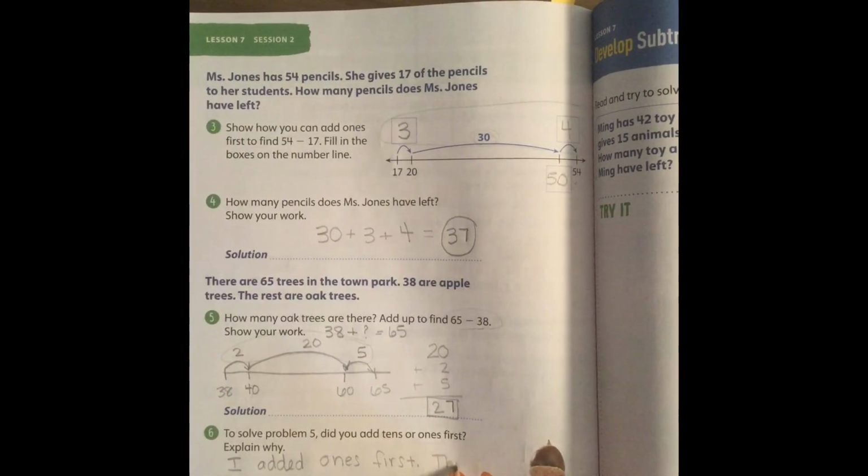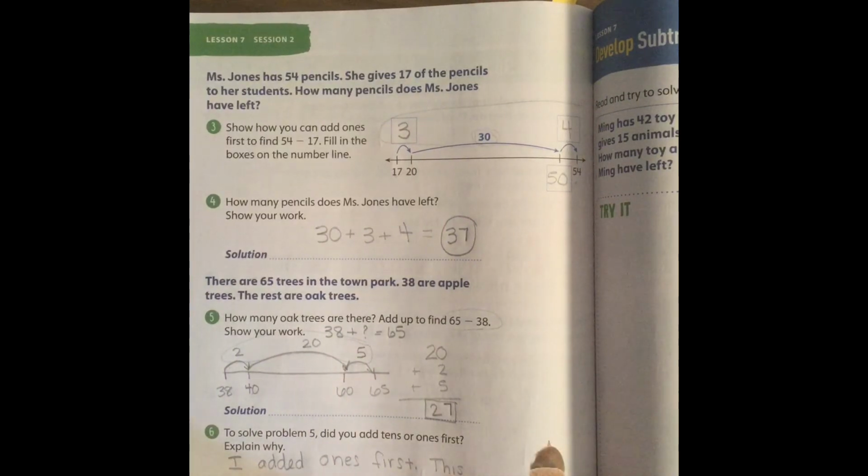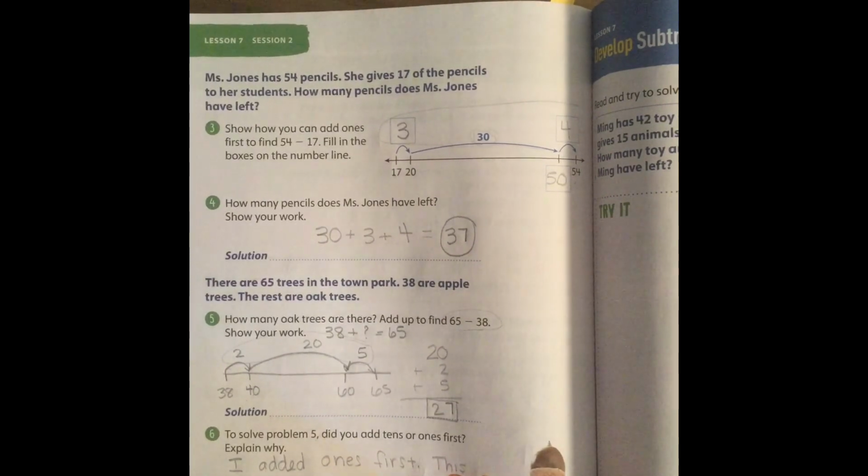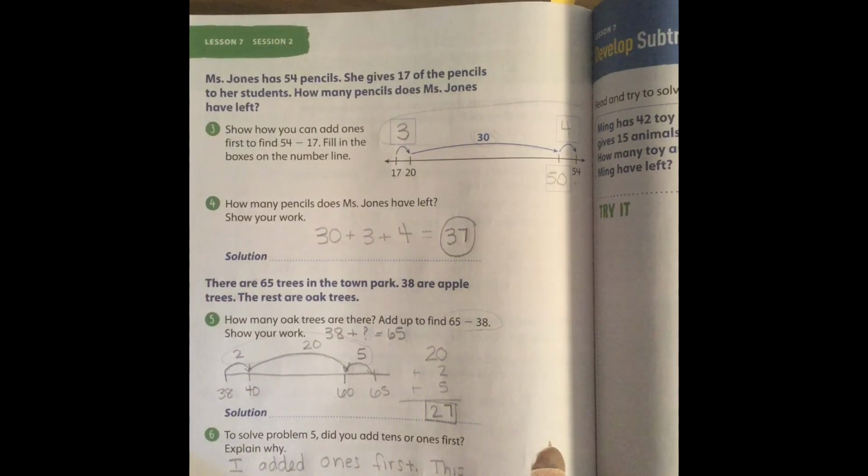And then why did I do this? This is the strategy I chose. You're all finished.